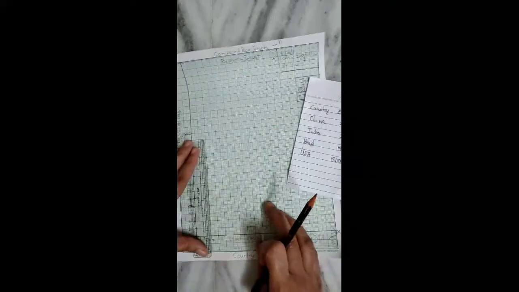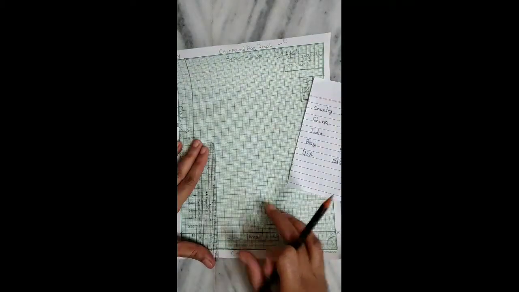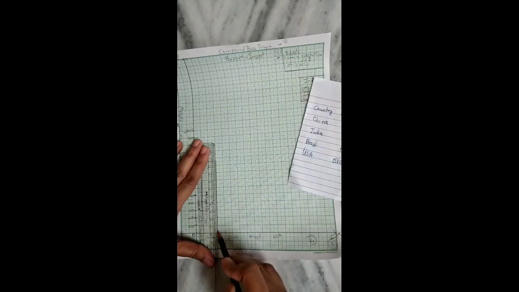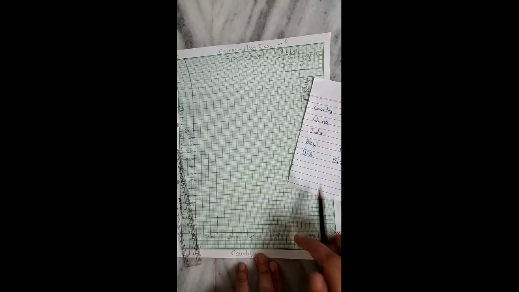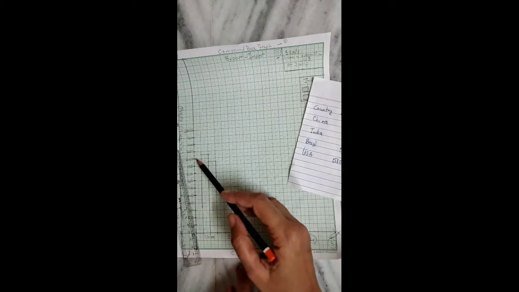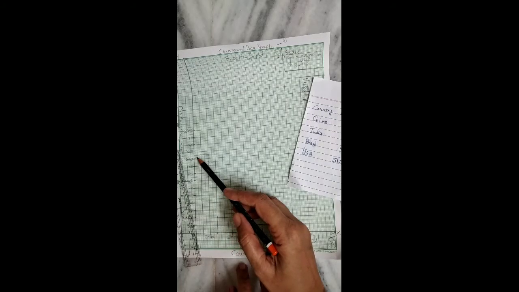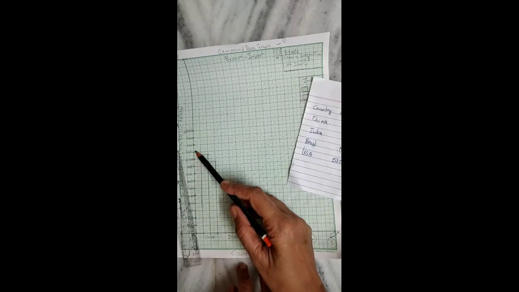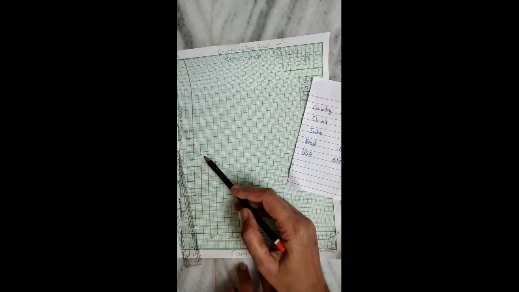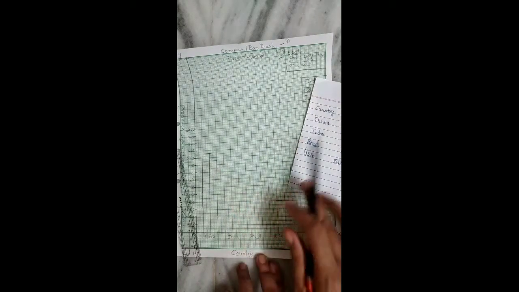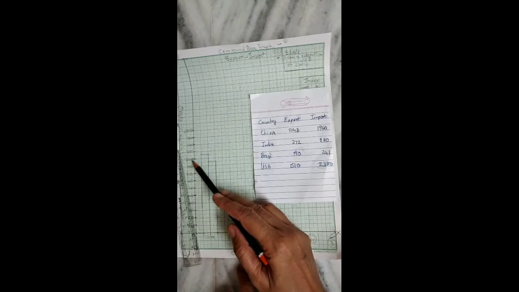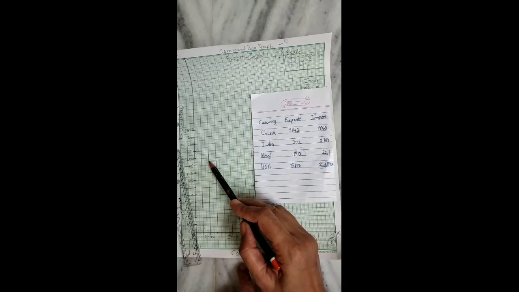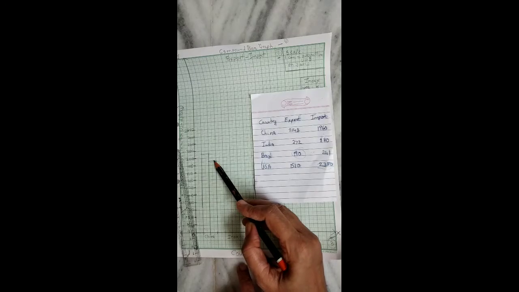And I will be drawing the vertical line. Students, I will be doing the plotting first. Shading can be done later on. So China, is it complete? 2143, which is almost 2100. Can you see, between 2000 and 2200, 2100 will come. 1960, right? Between 1800 and 2000, 19 will come. The 60 is very negligible above it, so a little bit above 19.